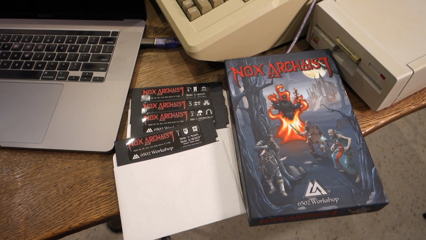This is also useful if you bought the game without floppy disks, but you want to try it just for nostalgia's sake. As long as you have 4 double-sided, double-density floppy disks, you should be good to go.